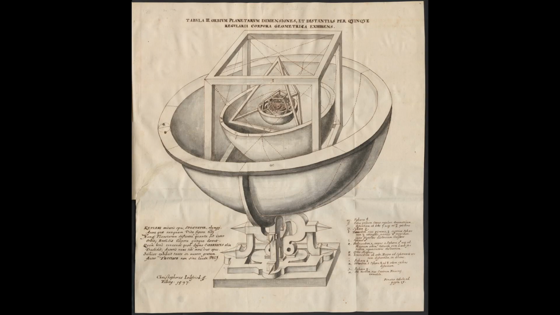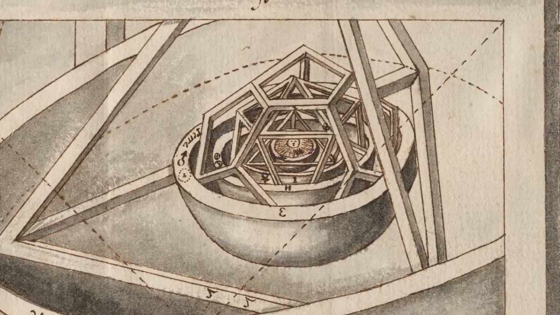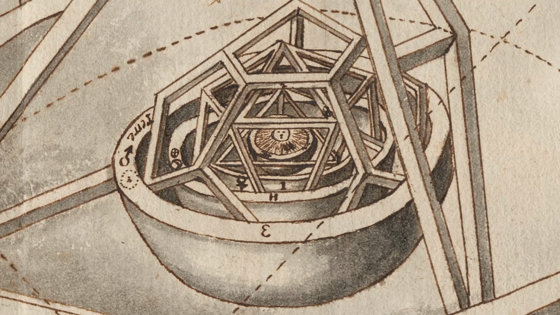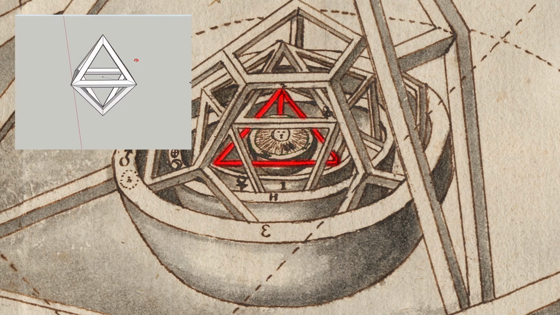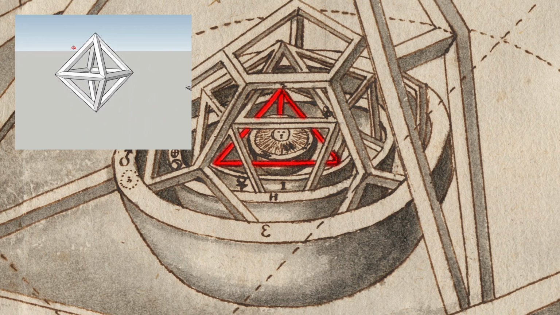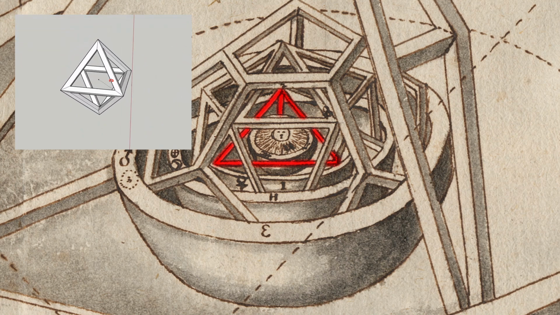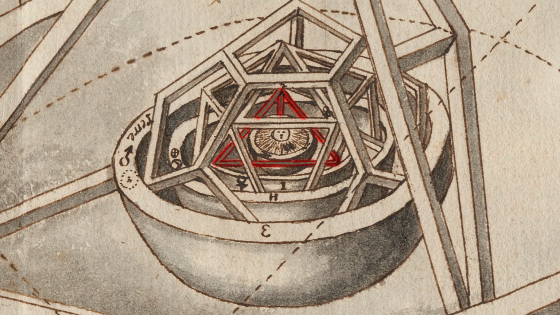Now let's take a closer look into this model. The interior of the inner sphere represents the Sun, which is enclosed by the orbit of our first planet of our solar system, Mercury. The sphere that represents Mercury's orbit is the inscribed sphere of the first Platonic body. The octahedron describes the element of wind in Plato's view and is the smallest of the polyhedra in the Mysterium Cosmographicum. Its circumscribed sphere represents the orbit of our second planet, Venus.